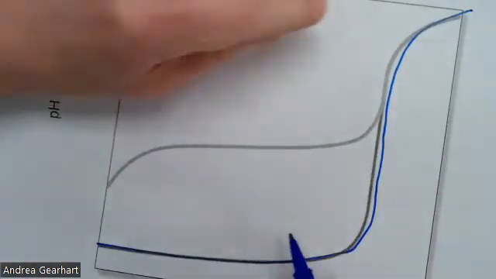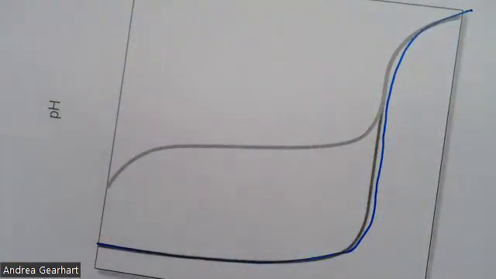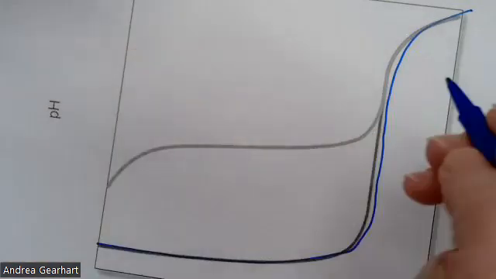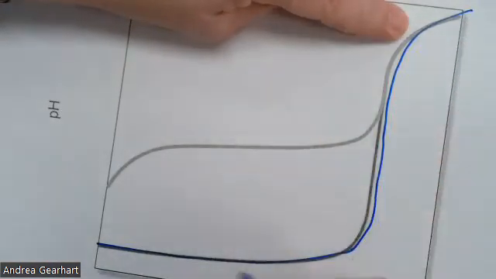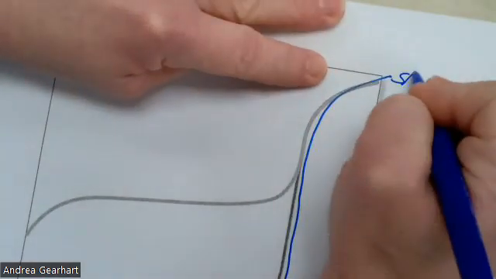Sorry. If anyone wants any colored things, I have a bunch of colored markers in case you would want. Okay, so we definitely say what I made blue here is strong acid, strong base.